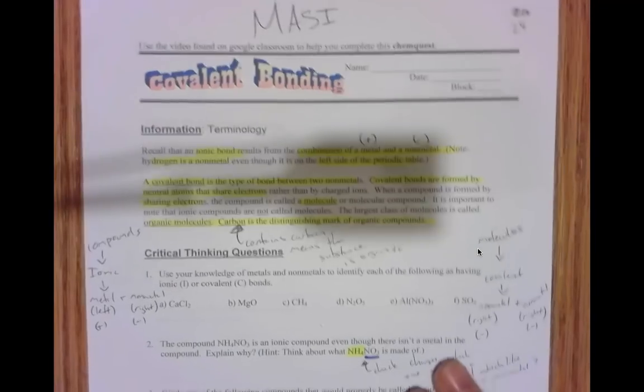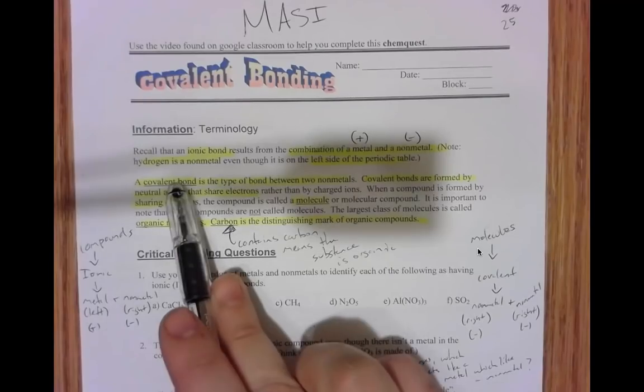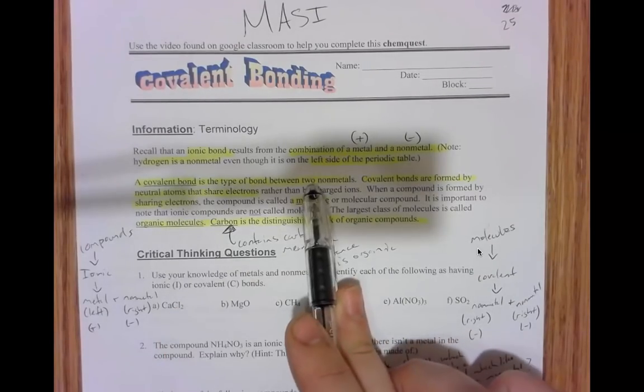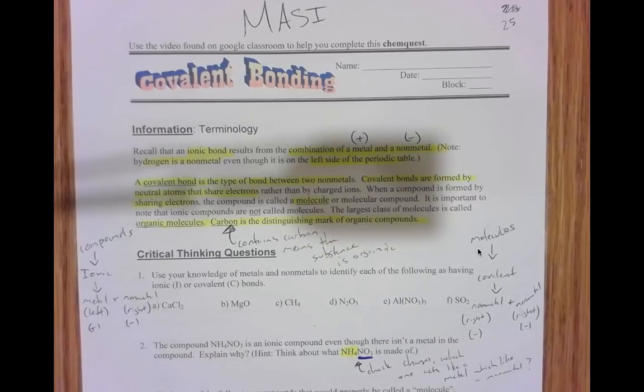So then next we have a covalent bond. So this is a new type of bond we're learning about today. This is a type of bond between two nonmetals. Covalent bonds are formed by neutral atoms that share electrons rather than having a positive and a negative attract them. We'll get into it a little bit more later, but remember the octet rule, guys. Remember, atoms will share electrons, so they have 8 around them, but we'll get more into that later.